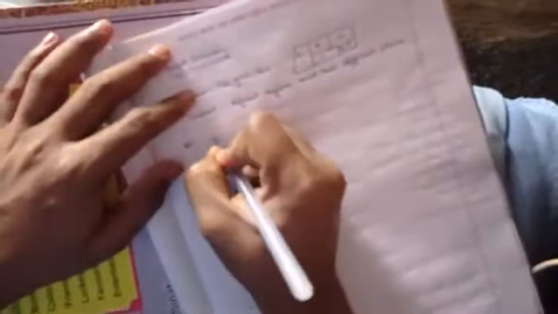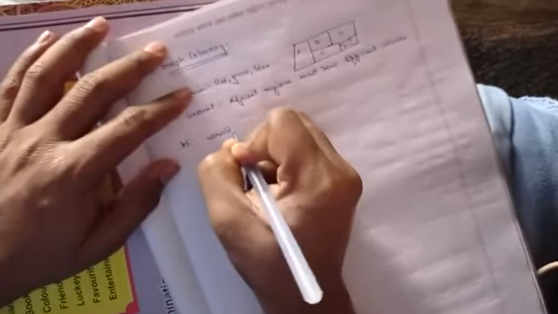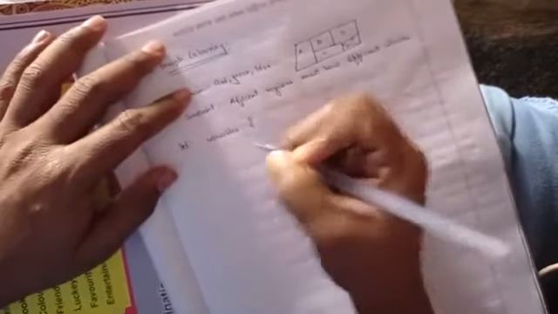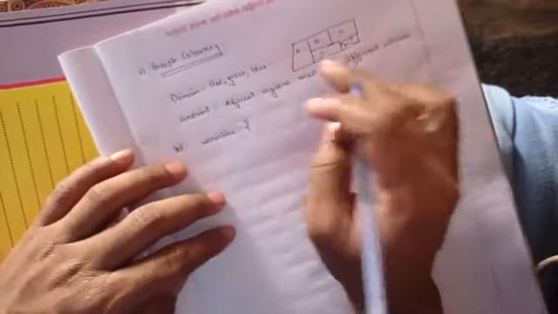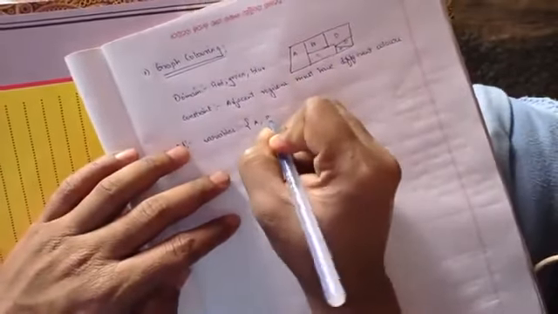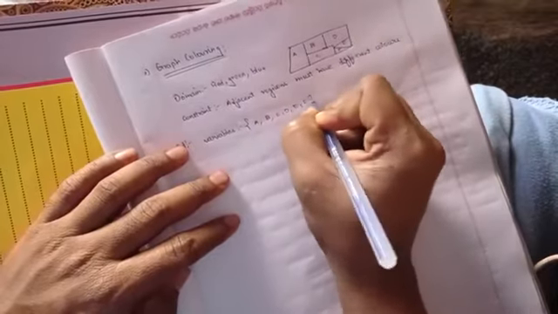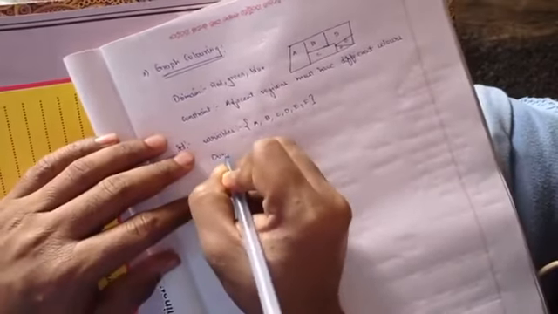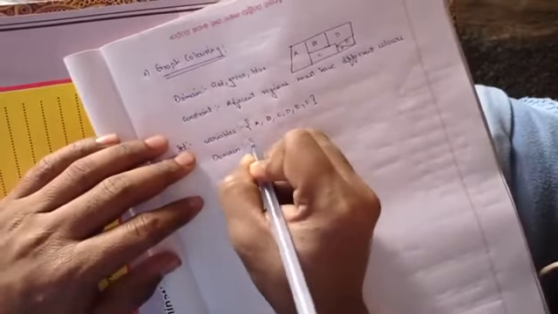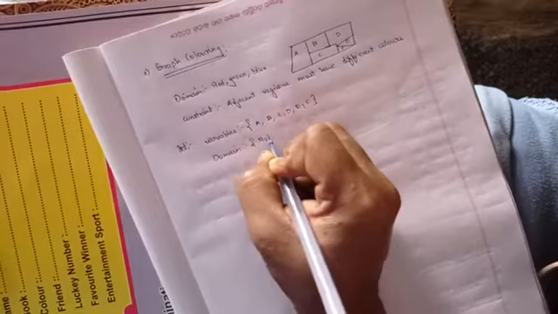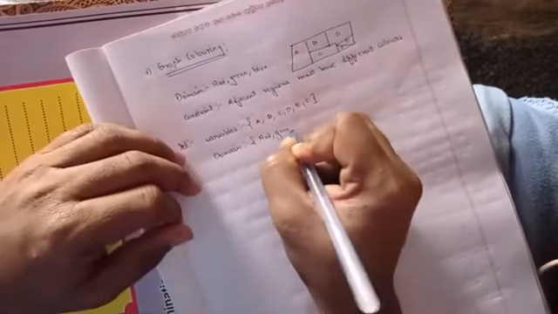So let me note. What are the variables? Variables is nothing but the set of the regions, that is the nodes. So what are the nodes here? A, B, C, D, E, F. So these are the variables they have provided. What is the domain they have provided to us? Domain is nothing but we have to use only the colors red, green and blue.